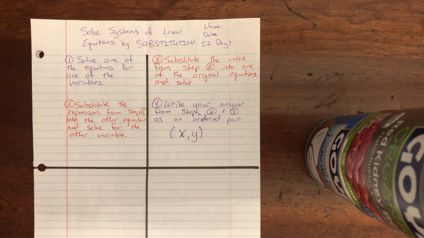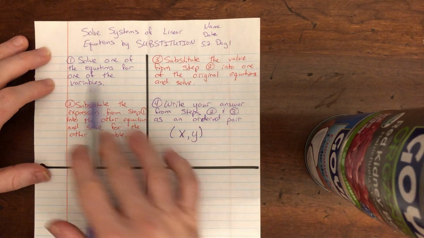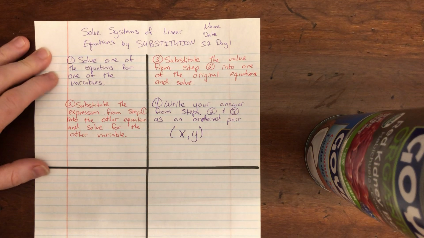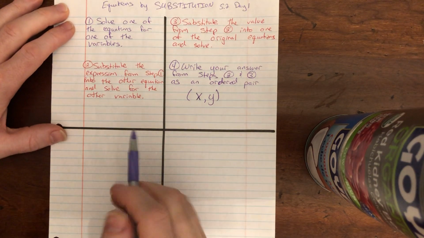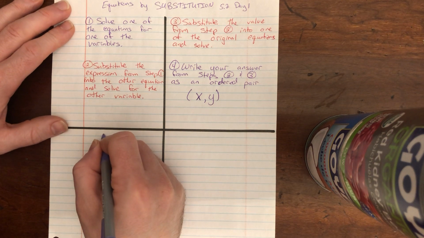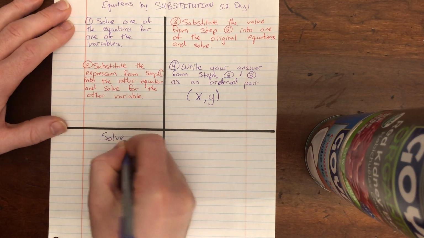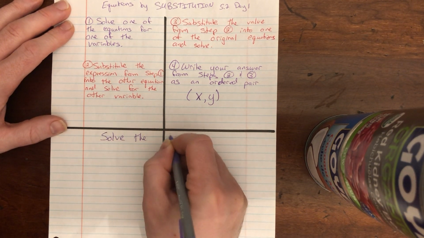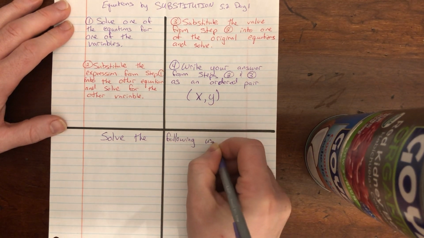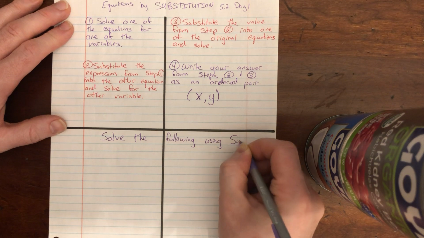All right. So we're going to go through these steps. Today we're going to have it so they're always going to have a variable equal to it. So it's going to be either x equals or y equals. Tomorrow we'll have to solve for the variables. Okay, so our example here that we're going to do is we're going to solve the following using substitution.